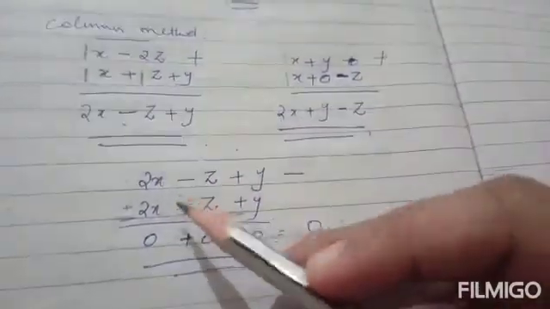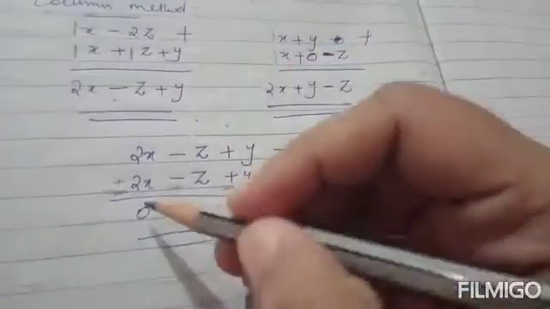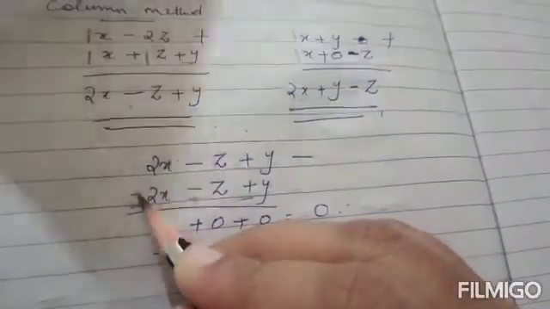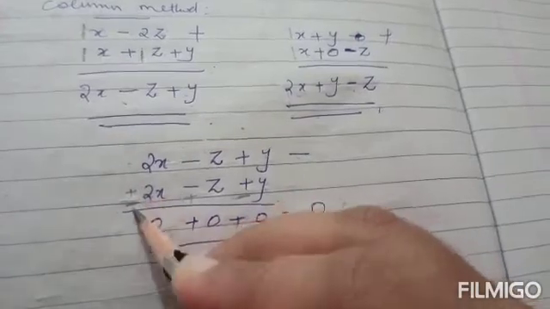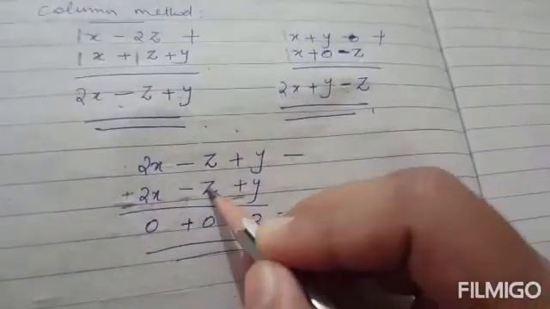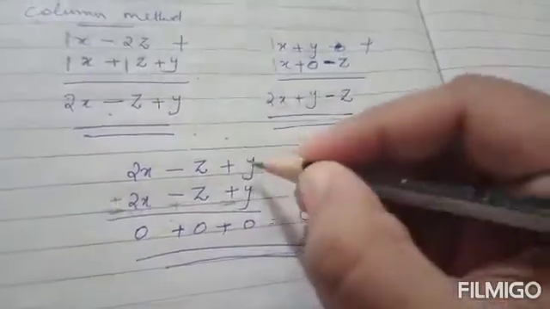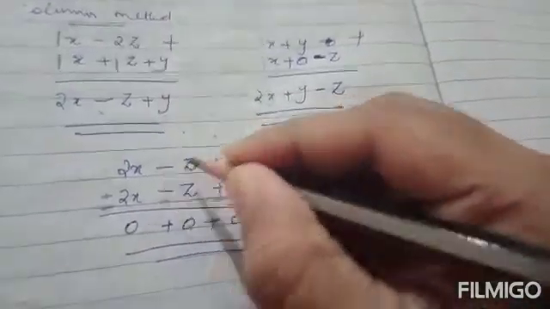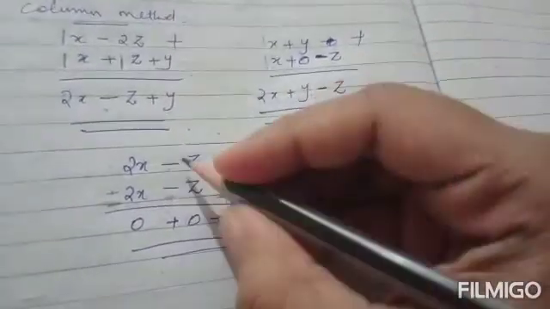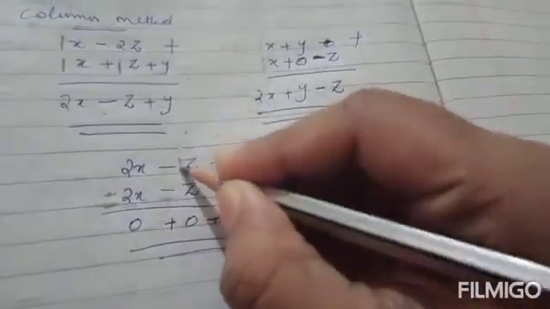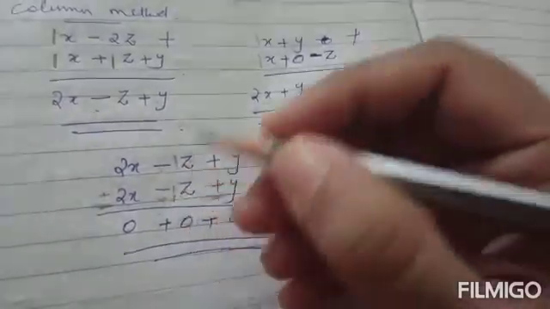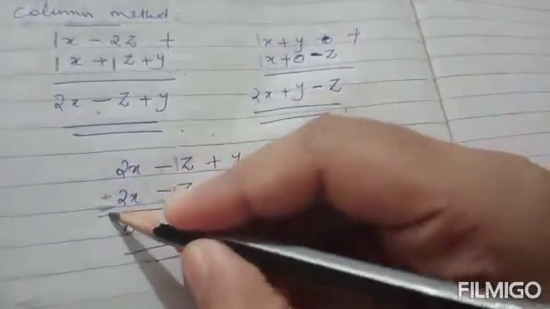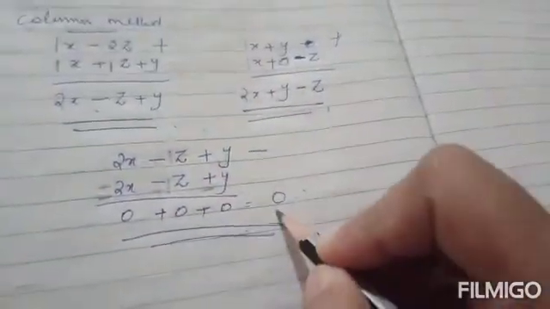Now, while doing subtraction you have to change the sign of each term in the lower line. So plus 2x will change to minus 2x, minus z will change to plus z, and plus y will change to minus y. Now y minus y is 0. Minus z plus z, that is minus 1z plus 1z, minus 1 plus 1 is 0, so you will get 0 only. Now 2x minus 2x is 0. So the final answer is 0 itself.